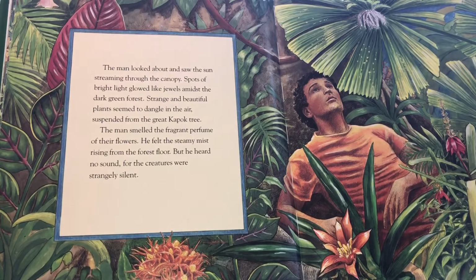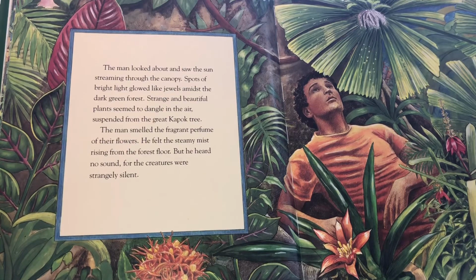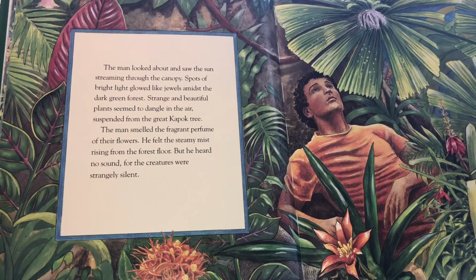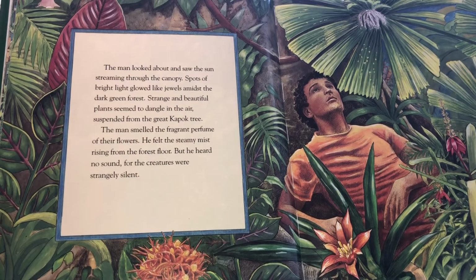The man looked about and saw the sun streaming through the canopy. Spots of bright light glowed like jewels amidst the dark green forest. Strange and beautiful plants seemed to dangle in the air, suspended from the great kapok tree. The man smelled the fragrant perfume of the flowers. He felt the steamy mist rising from the forest floor. But he heard no sound, for the creatures were strangely silent.